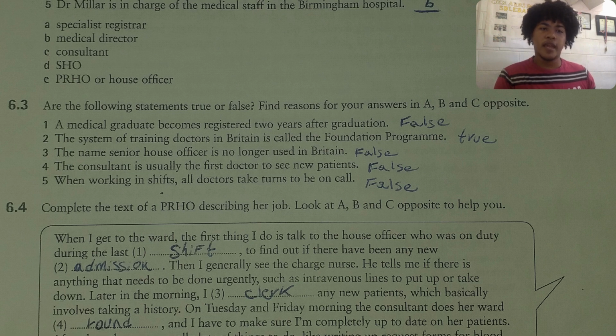Number 3, the term senior house officer is no longer used in Britain. False. Number 4, the consultant is usually the first doctor to see new patients. False. Number 5, when working in shifts, all doctors take turns to be on call. False.